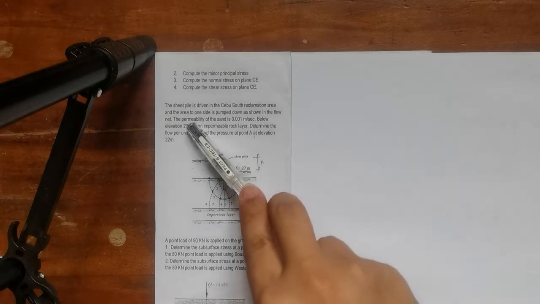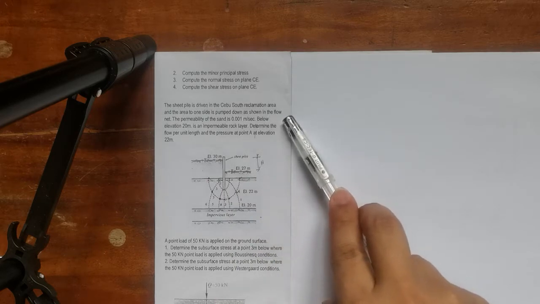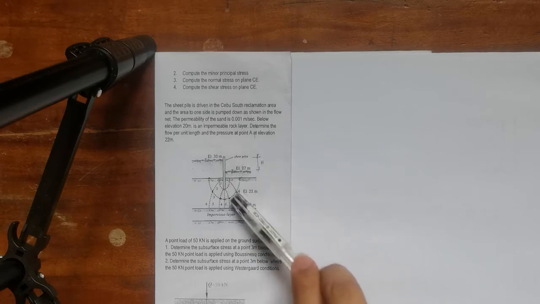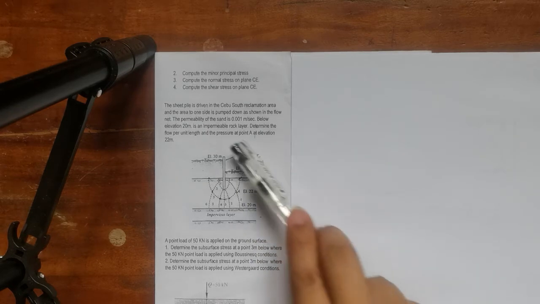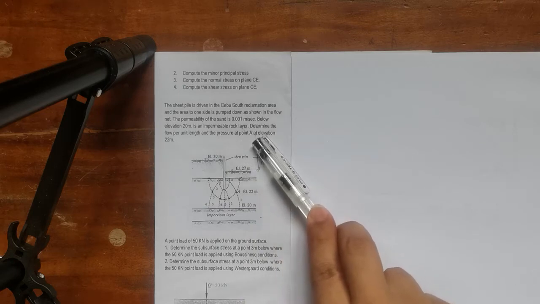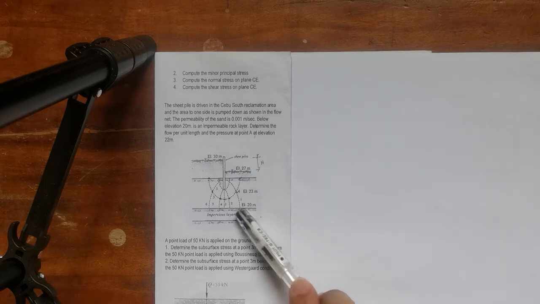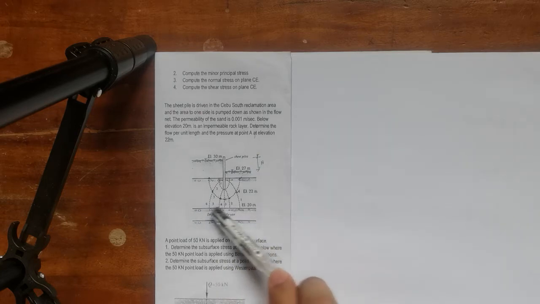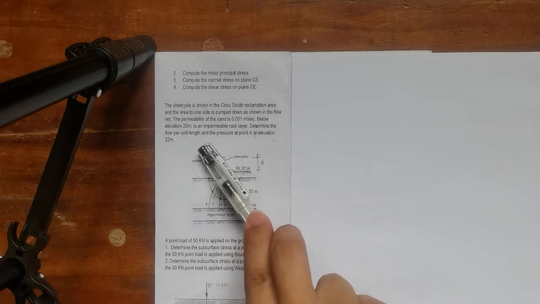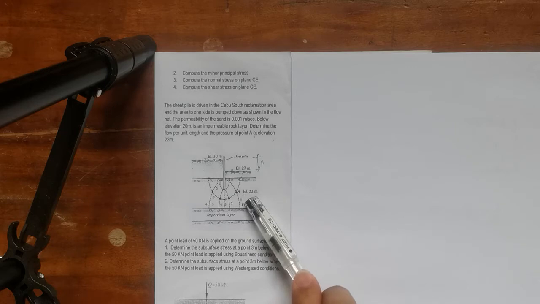So let's solve a sample problem regarding flow nets. A sheet pile is driven in the Cebu South reclamation area, and the area to one side is pumped down as shown in the figure in our flow net. The permeability of the sand is given as 0.001 meter per second. Below elevation 20 meters, we have an impermeable rock layer. We are required to determine the flow per unit length and the pressure at point A at elevation 22 meters.